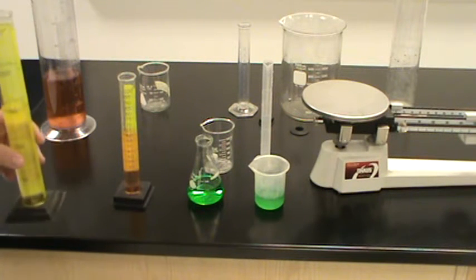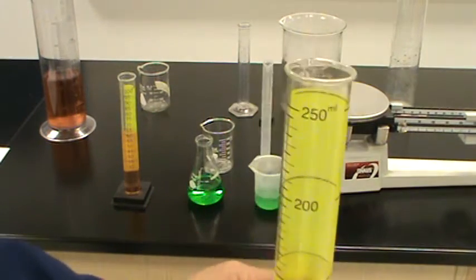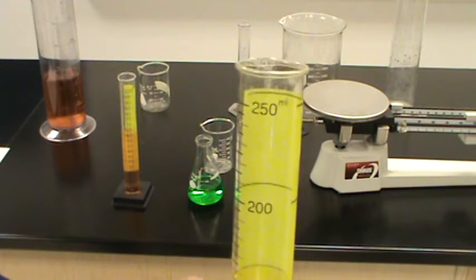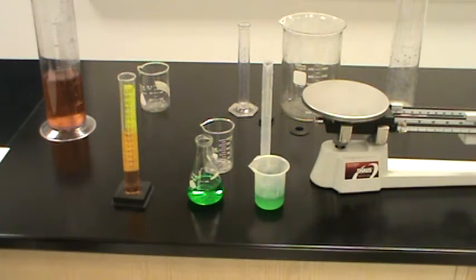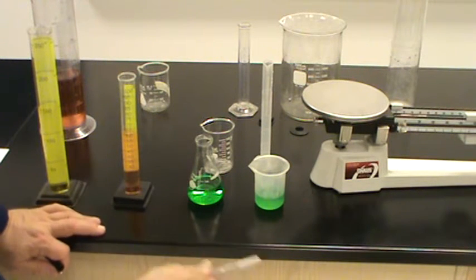All right, so number 1, we want to know what size of a container is this? Well, the largest number is 250 milliliters. So this is obviously a 250 milliliter container. And please make sure you're using the right units. For our second one, the number at the top is 100. It's a 100 milliliter container.